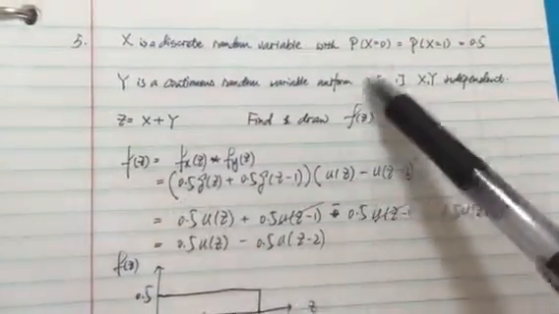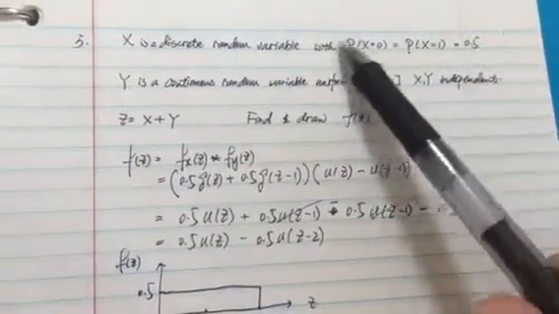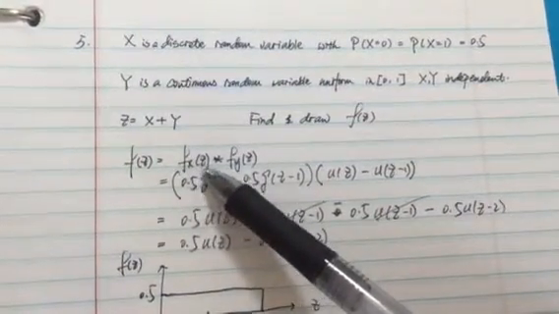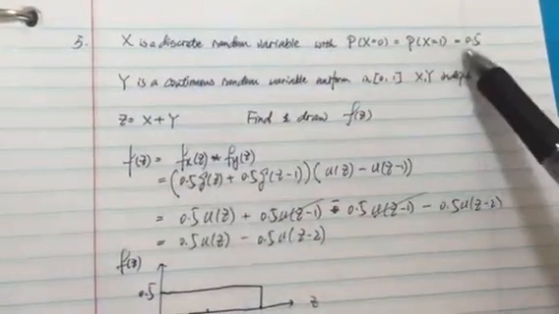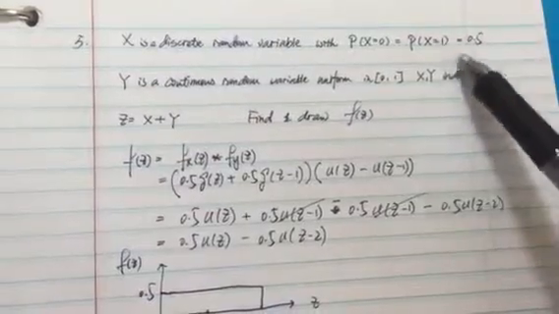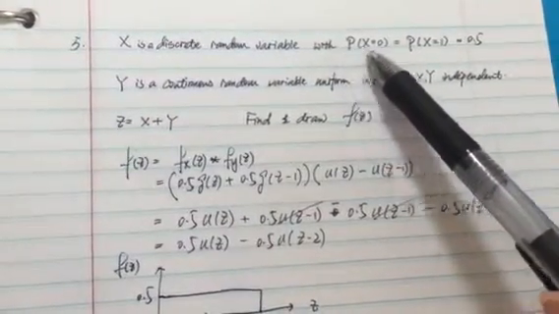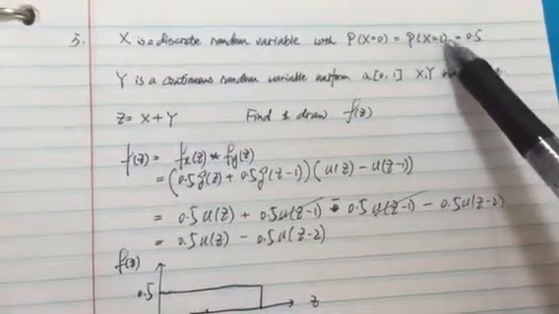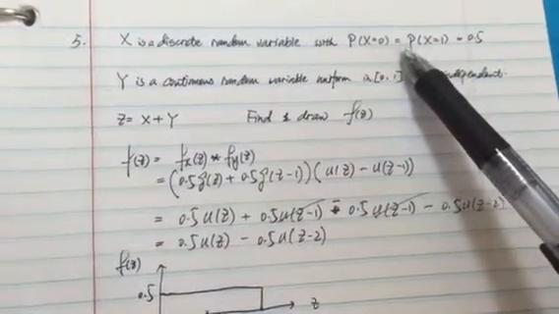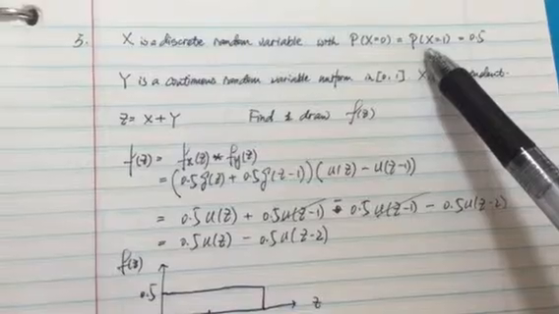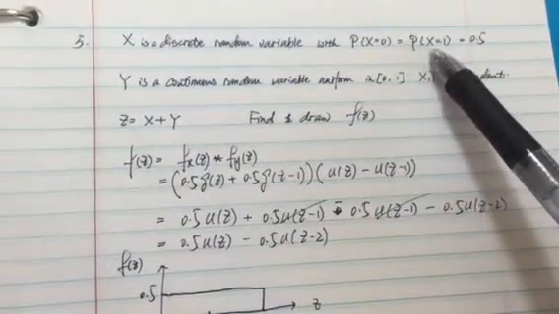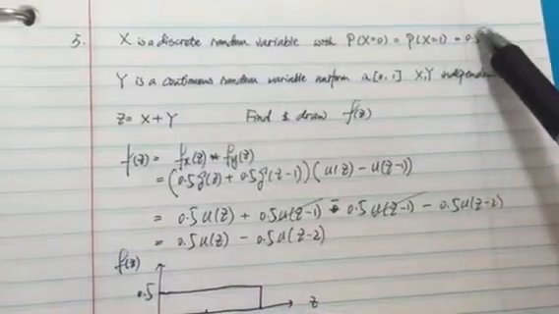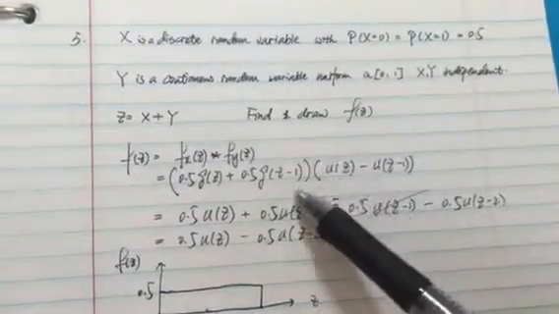Since we can view this as the impulse function, we can say that fX of z is just 0.5 times the impulse function of z. That's the one when X equals 0, and then when X equals 1, we have this impulse function at z minus 1. So the second one will be 0.5 times the impulse function of z minus 1.